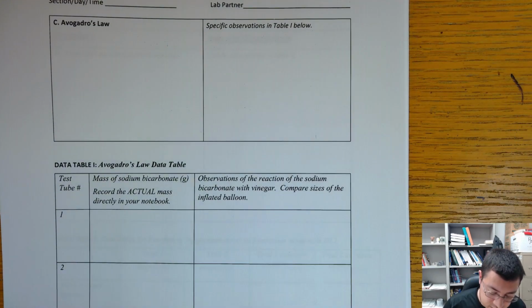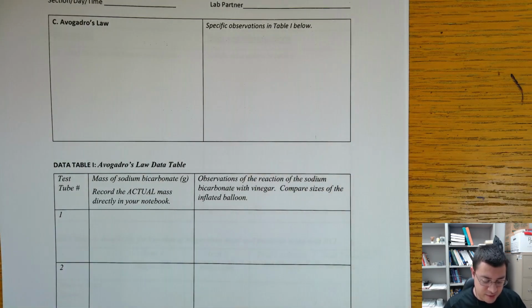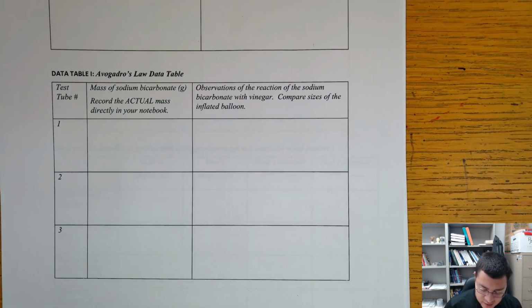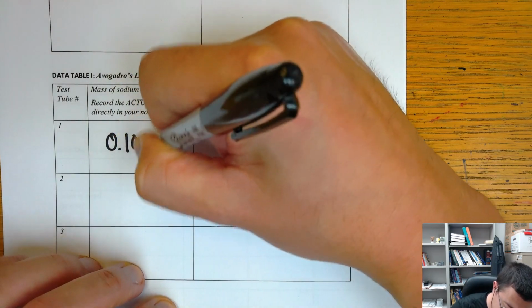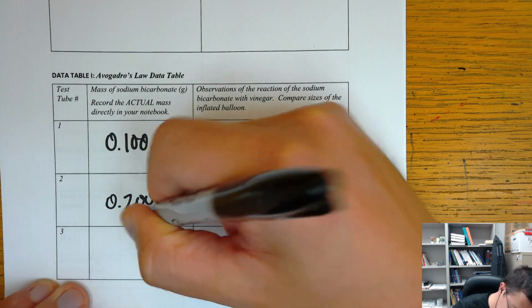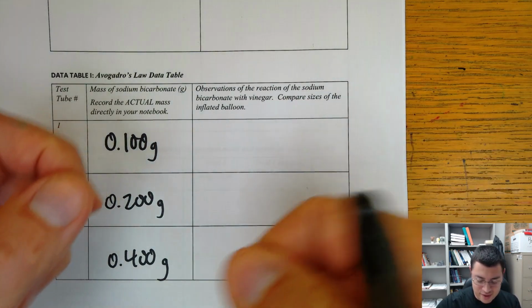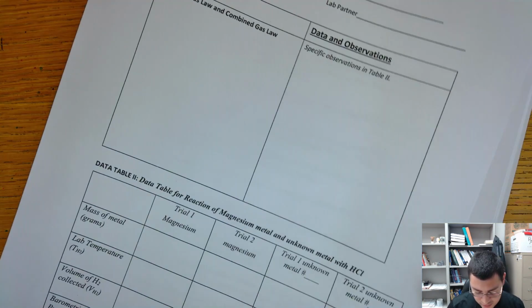All right, so the first one was Avogadro's law, and basically we had vinegar in excess, right? And we just needed the sodium bicarbonate to produce the carbon dioxide. So you wrote something in your book, around that much, and maybe a handful of you spent all the time in the world on the balance just trying to get it to land. Anyway, you saw more bicarbonate, bigger balloons, right? All right, we'll get to this in a bit.